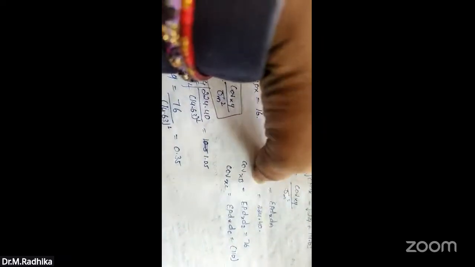Next, covariance of XA formula, summation PdX, PdA. These are all the formulas I have given in the previous classes, and I have shared the screenshot also about the formulas. Please go through that screenshot. Okay. Next, covariance of XA, covariance of XB, covariance of XC. dX, dA, dX, dB, dX, dC. So we'll get all these covariances.